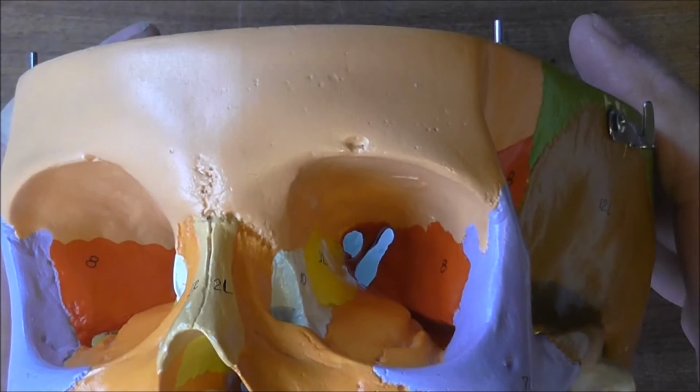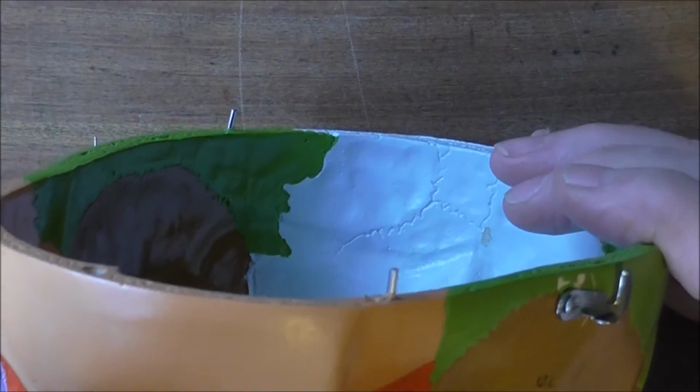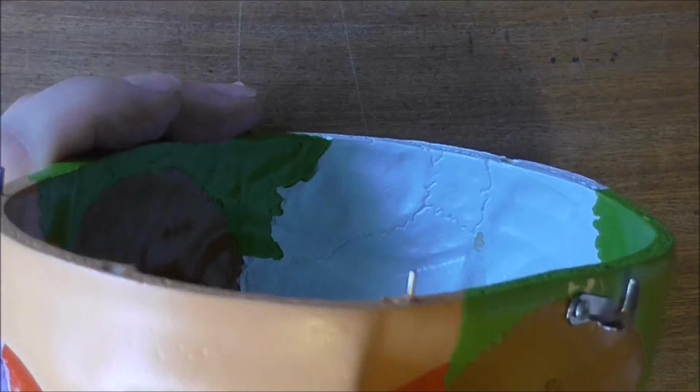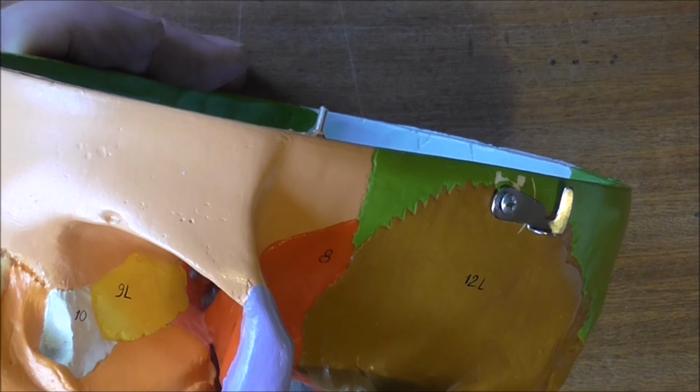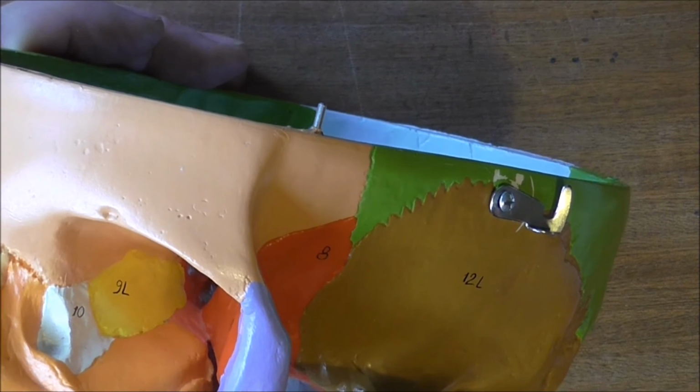There's actually a little bit of a palatine bone at the back, just about there as well, but it's not shown on this model. So there's actually 7 bones forming the orbital cavity.